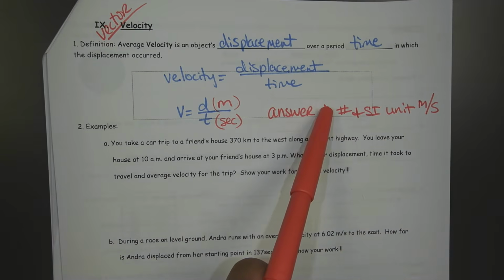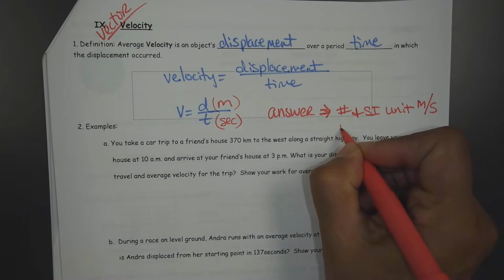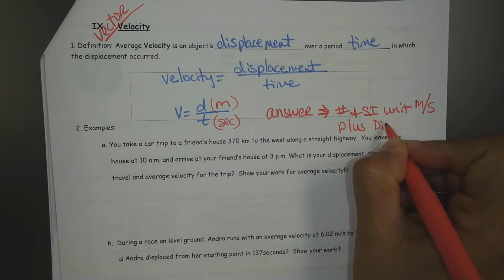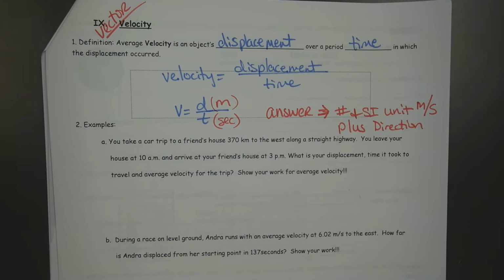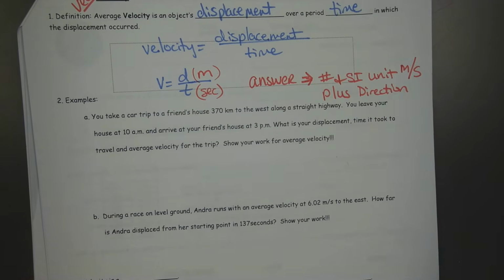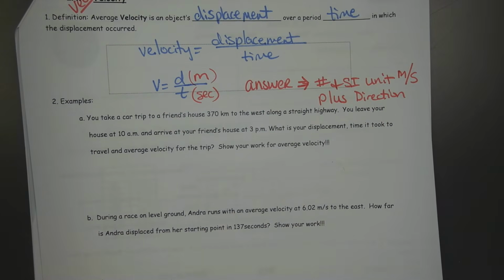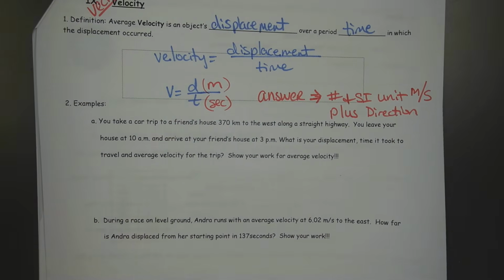That would be a number plus my SI unit, which for an example would be meters per second, plus a direction. Now that would be the physics correct way to give your answer. I know, it's such a long answer. Now we're not going to do those math problems just yet because I want to look at VT graphs, and we're going to look at graphs like this in just a moment. The next one, when you're ready, turn the page to speed.